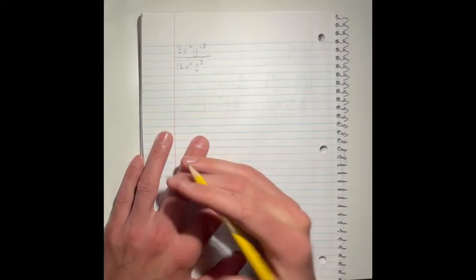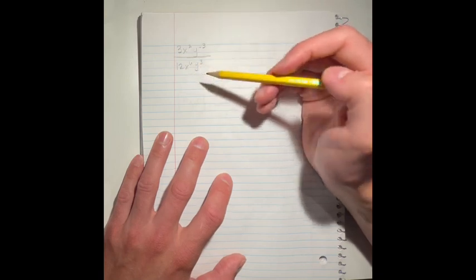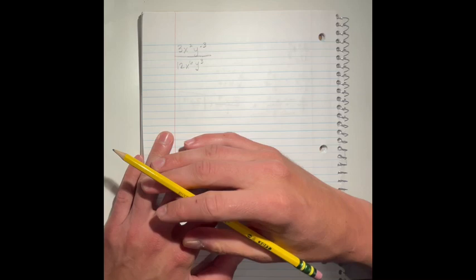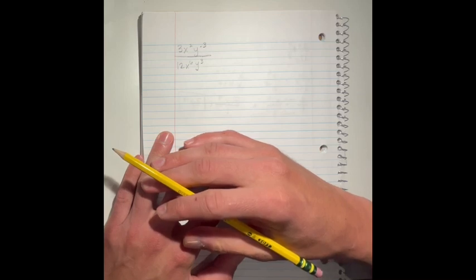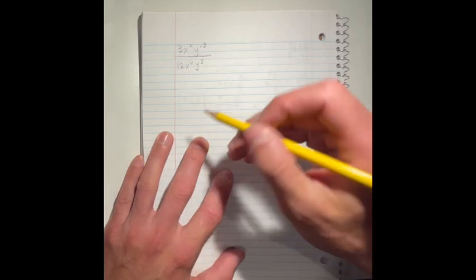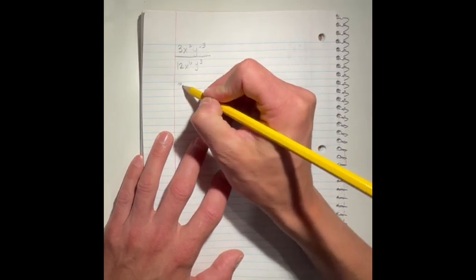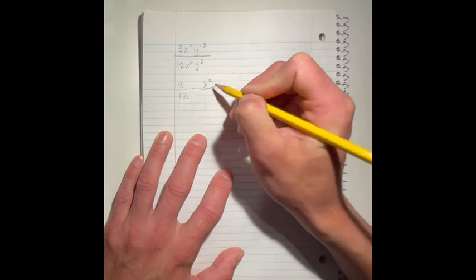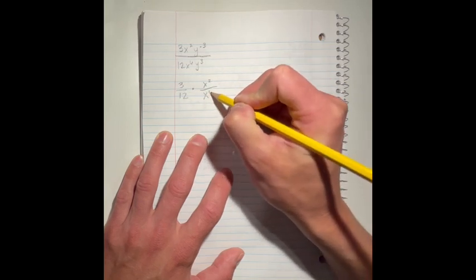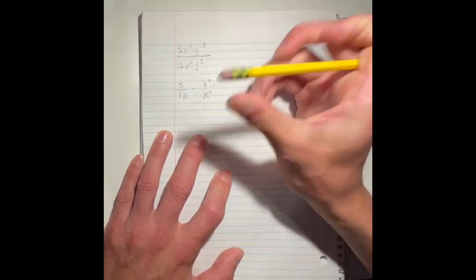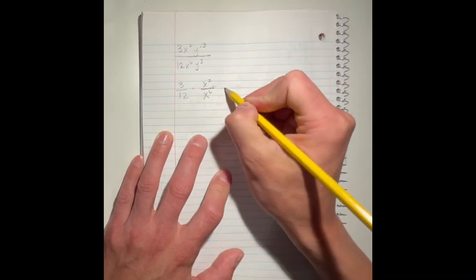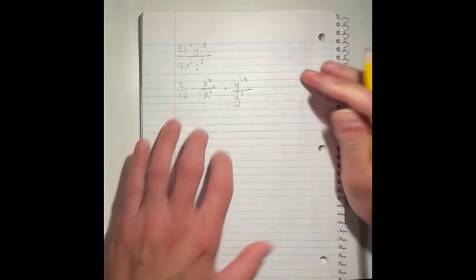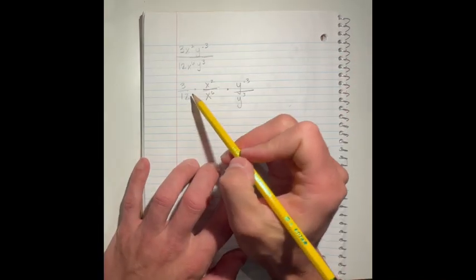Same idea here. We have some coefficients here, which can get a little hairy, but it's not a big deal. If we separate our fractions out like we did in the previous problem, it makes it a little more manageable. So we can get 3/12 times x squared over x to the 6th times y to the negative 3rd over y to the 3rd. Go ahead and deal with this fraction first.